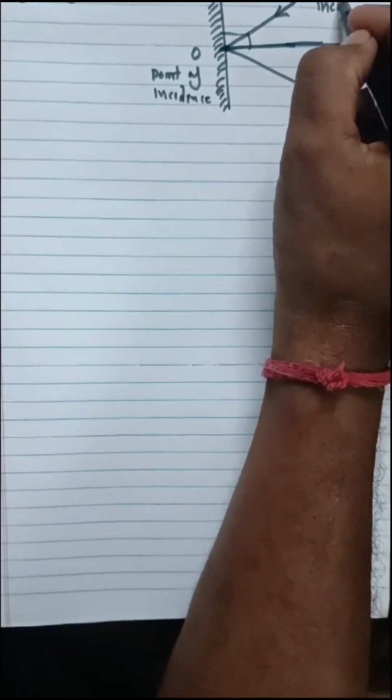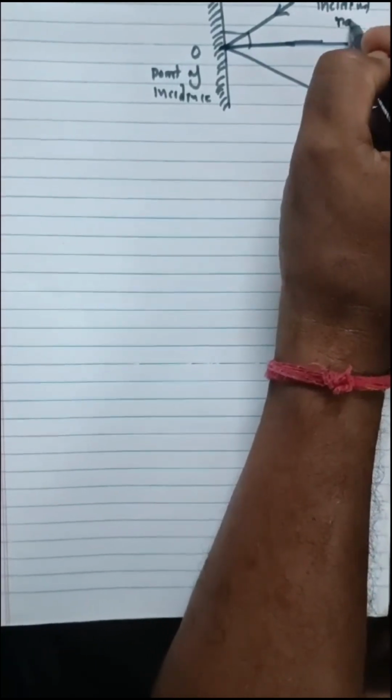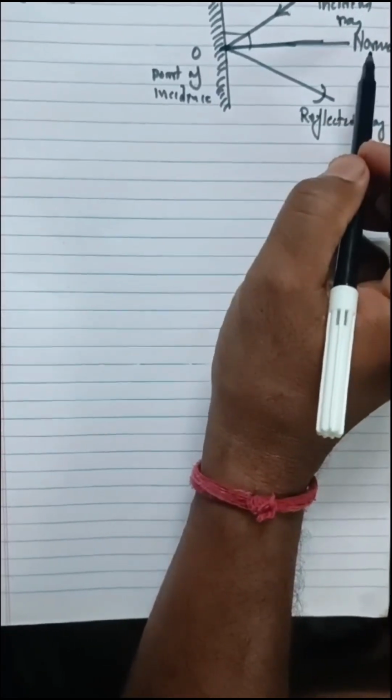Now we are familiar with the terminology. First, this is an incident ray. This is, as I have told you, the reflected ray. And this is the normal. The new thing which you have learned is the normal. Now the laws of reflection deal with these three things.